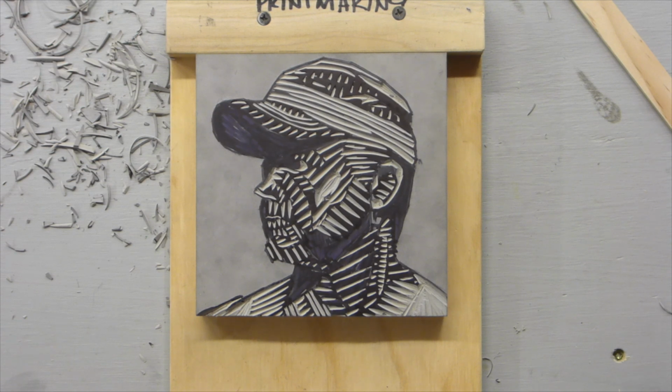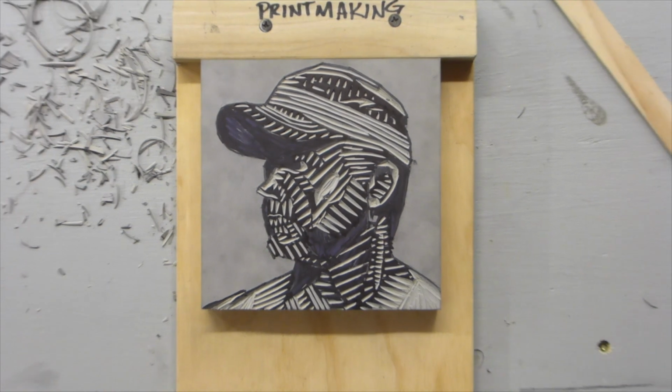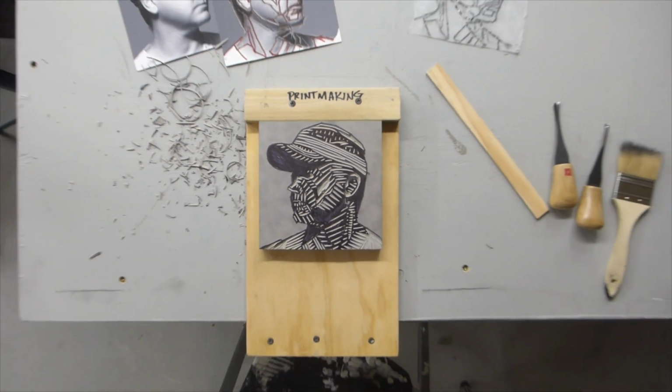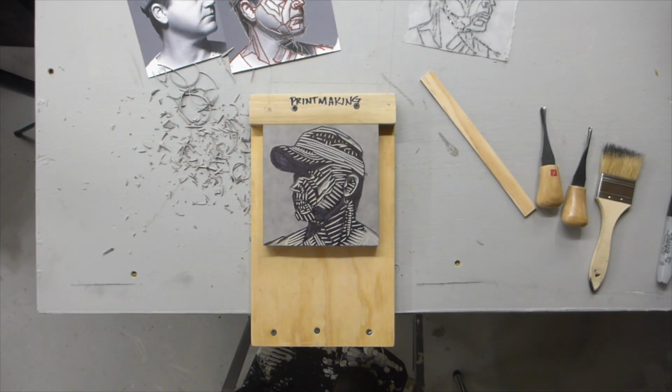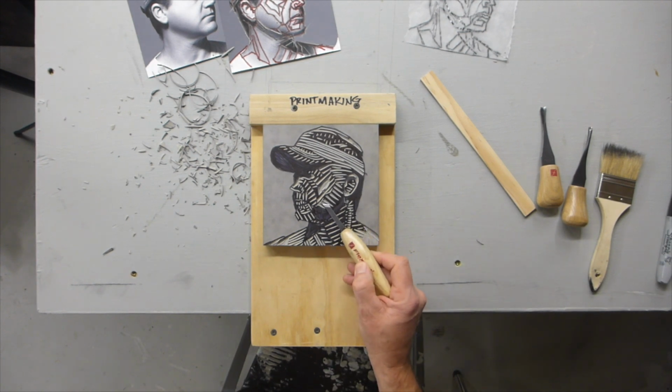I'm going to zoom out the camera so you can see that. And this should have more of the impression of gray from a distance than from close up.